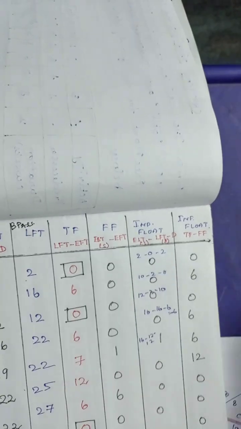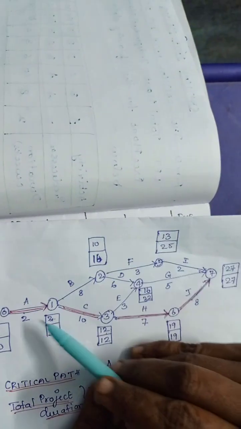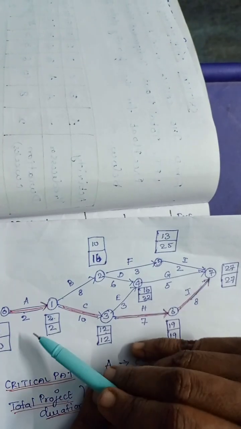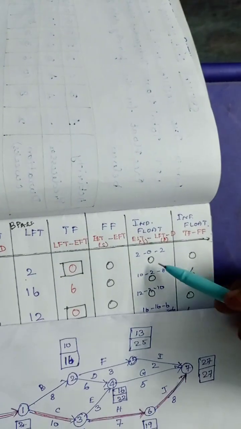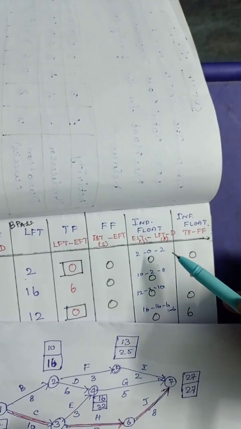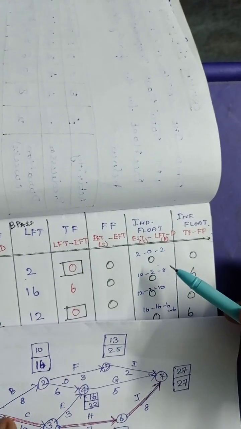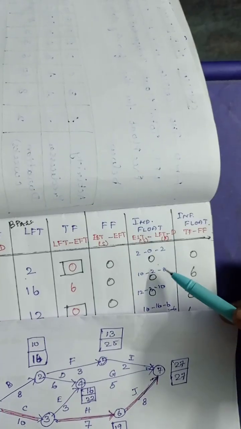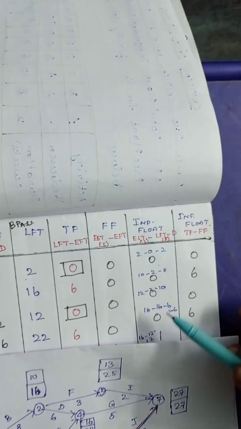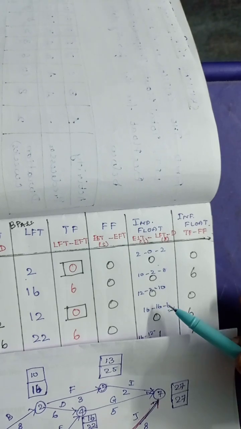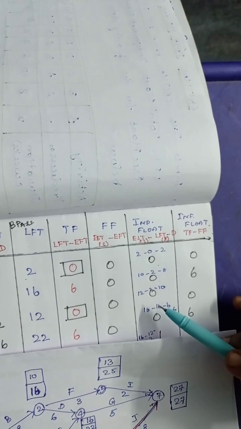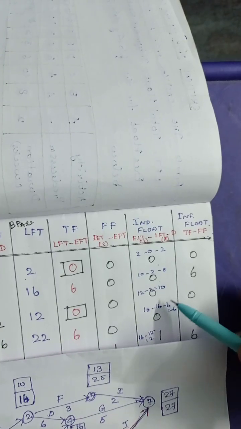So EST of the successor node minus LFT of this predecessor node minus duration. So this gives 2 minus 0 minus 2, it is 0. For this activity 10 minus 2 minus 8, it is 0. For activity C it is 12 minus 2 minus 10, it is 0.